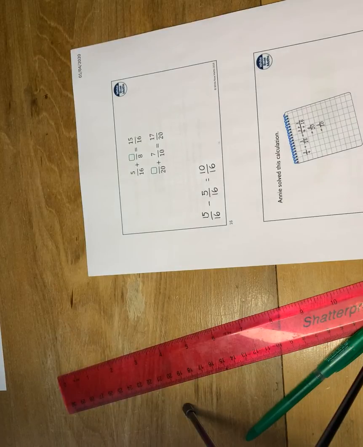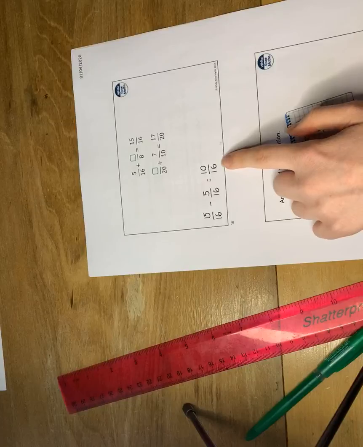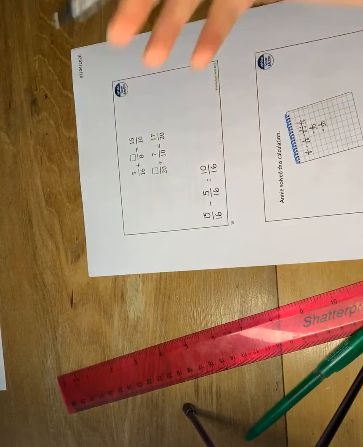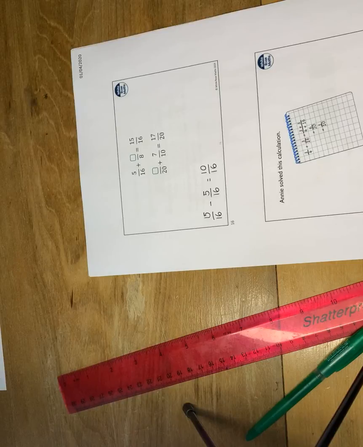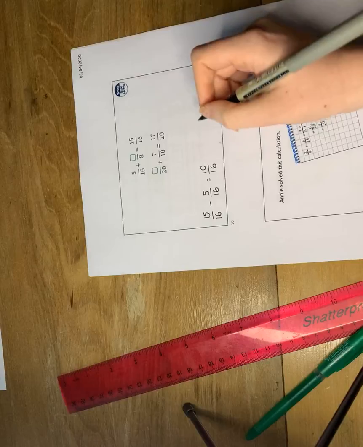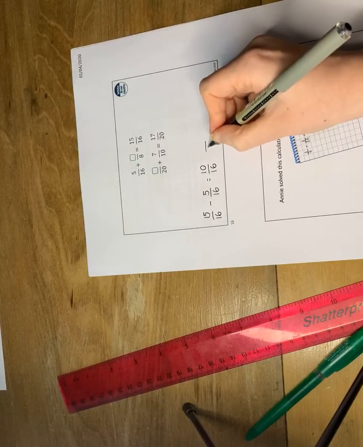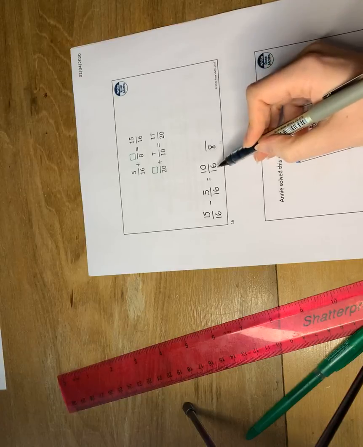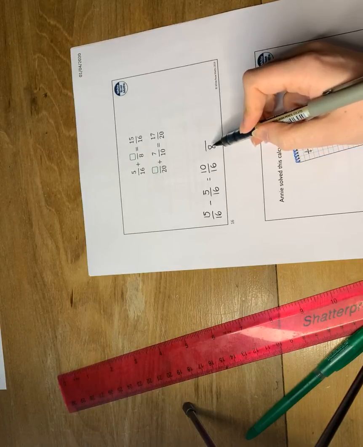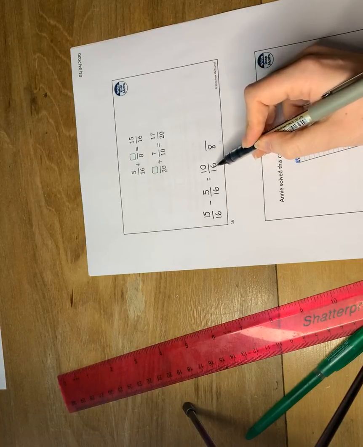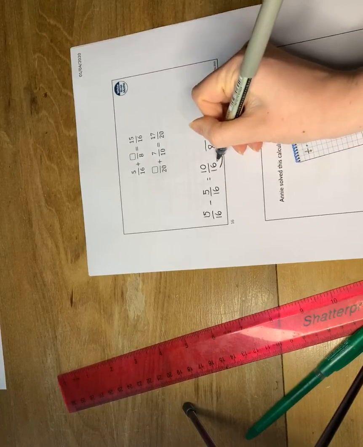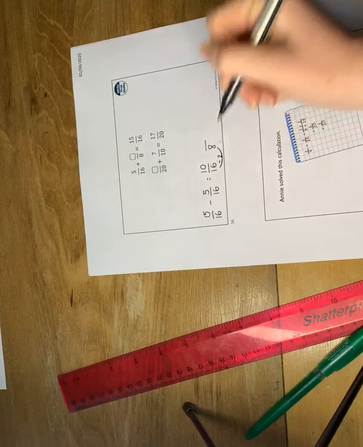I know that my answer here is 10/16, but I can't write 10/16 because it's written in 8ths, not 16ths. So if I were to put an 8th here next to my 16, I know that 16 is double 8 and 8 is half of 16. So here I would have had to divide by 2.